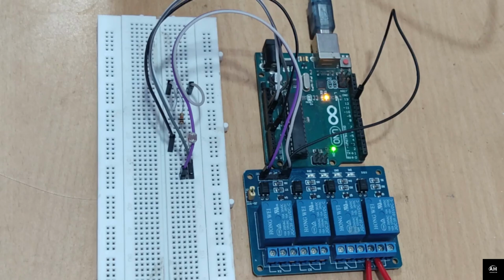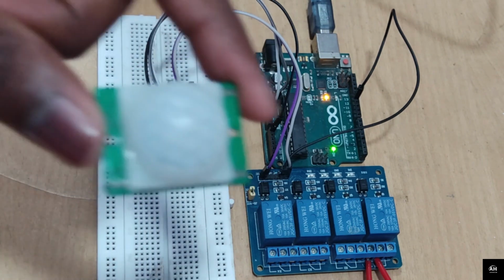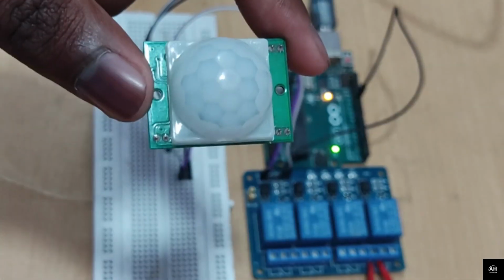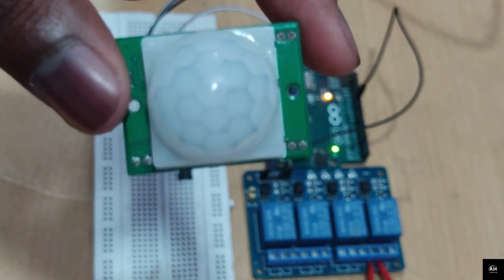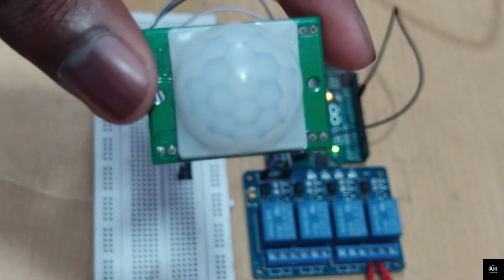In this video of the course, we will try to create a smart lamp that will automatically turn on if it detects any kind of motion with the help of the PIR sensor or a motion sensor. You can see on the screen, this is the PIR sensor that we are going to be using to control the lamp with the help of the motion.